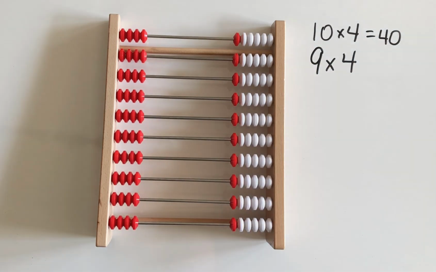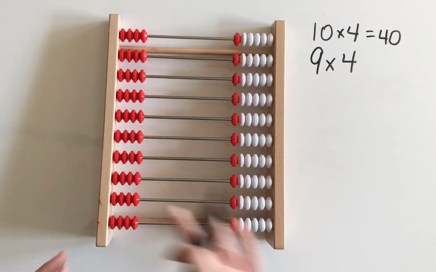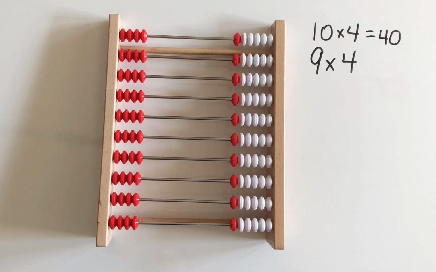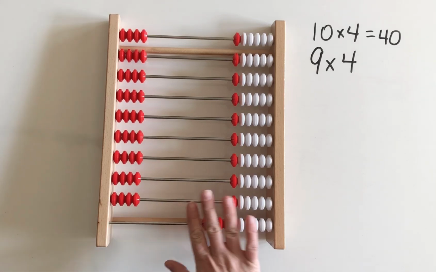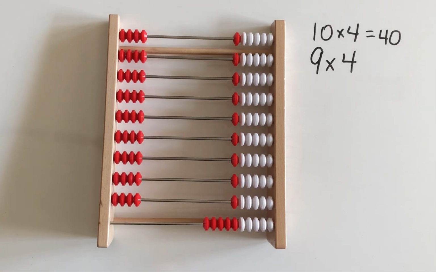That is 40. Now to figure out 9 times 4, if I wanted to show 9 times 4 on the Rekenrek, should I put all the beads back and start from scratch again? Or is there an easy way that I can do this from where I am right now? So I think what I could do is just take away one group of 4. So I had 10 groups, but I only want 9 groups, so I'll just take away one group of 4, and now I'm left with 9 groups of 4.